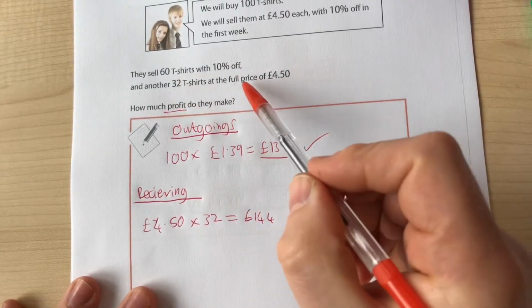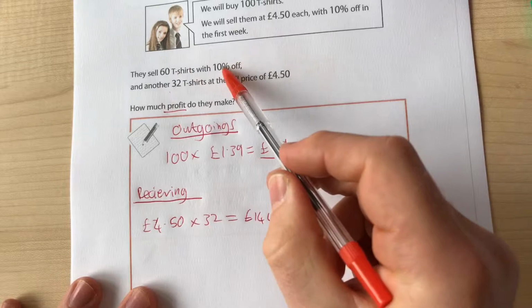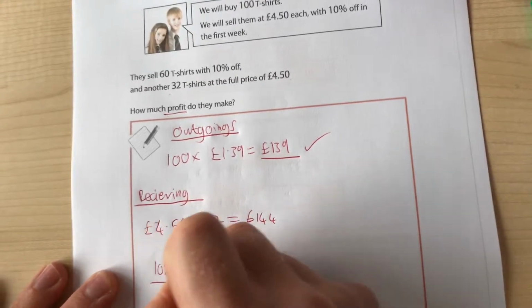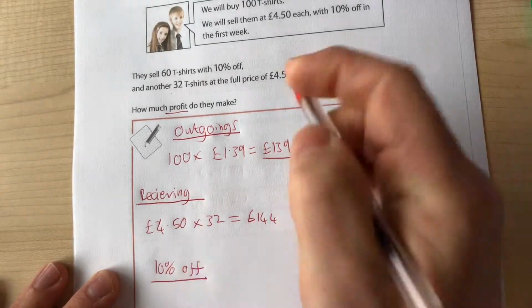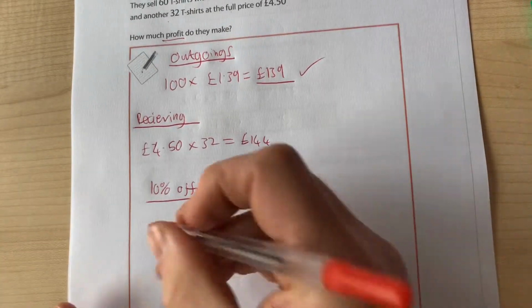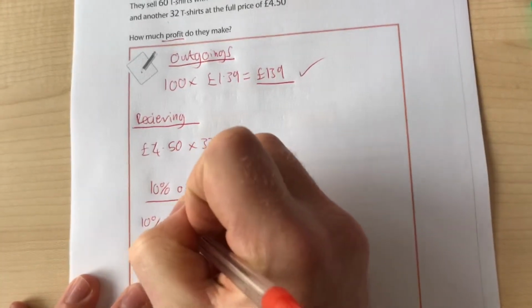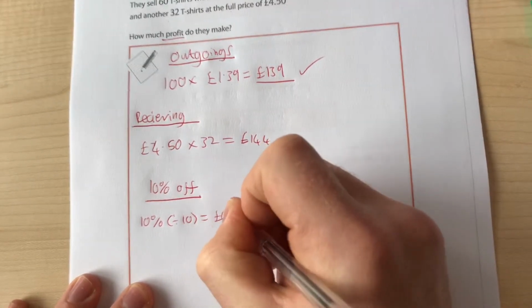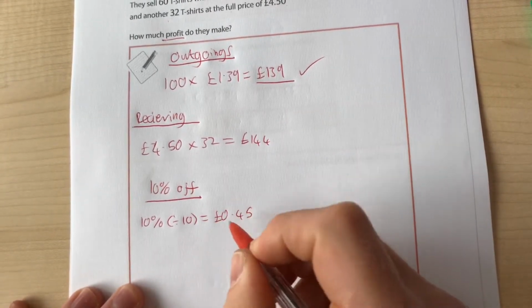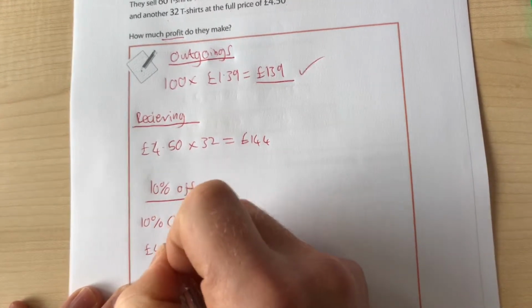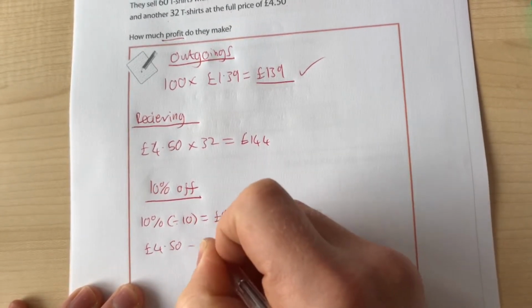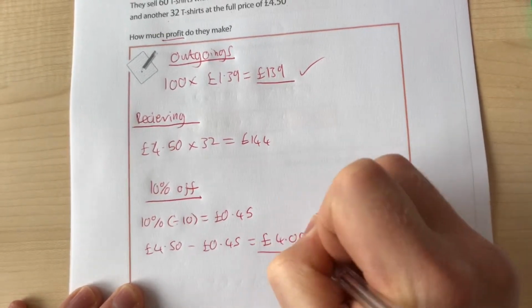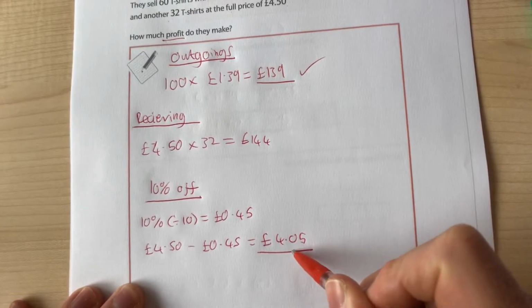Now the remaining 60 were 10% off, so we've got to take off 10%. So we've got to take 10% off the original price of £4.50. So let's do that. Well, for 10%, we divide by 10. So 10% off would be 45 pence, but don't forget, got to take that off the original cost. So £4.50, take away the 45p is going to be £4.05. So we sell a lot of them at this cheaper cost.